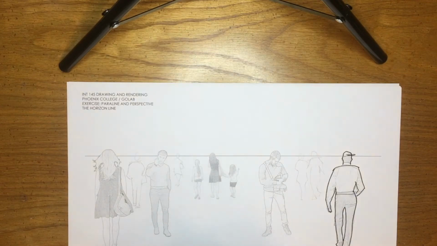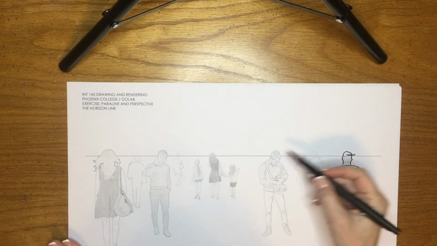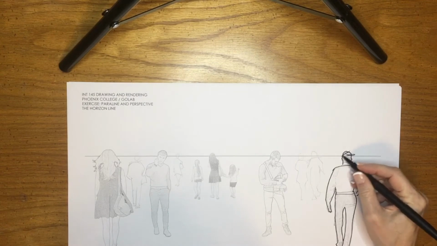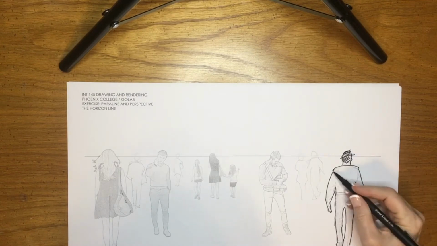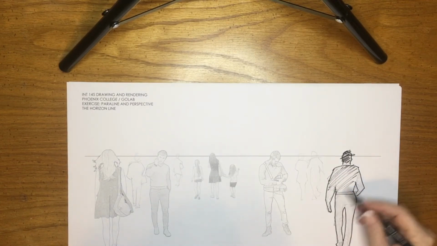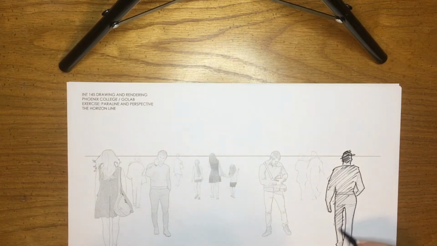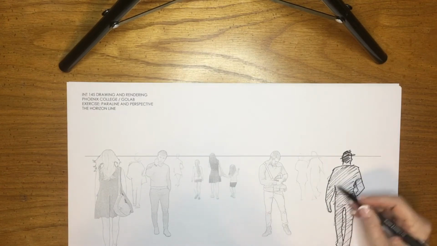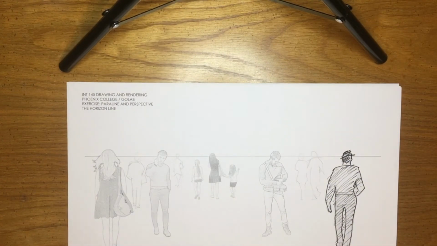So for this assignment, you can place a piece of tracing paper over this and just practice tracing some of these. So in this case, I put my guy up here. Here's his face. Here's his body. And you can just picture him right there on the horizon line.